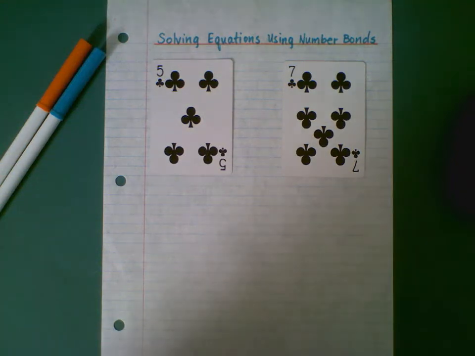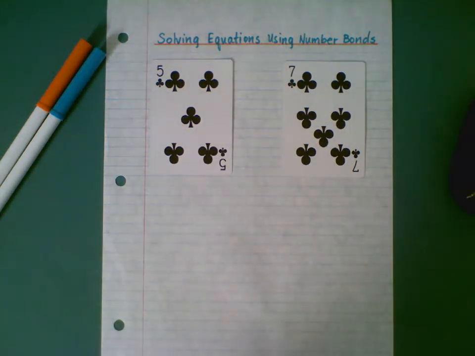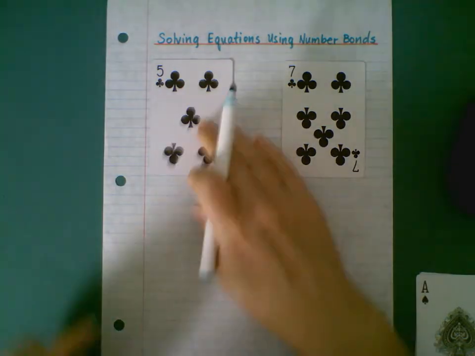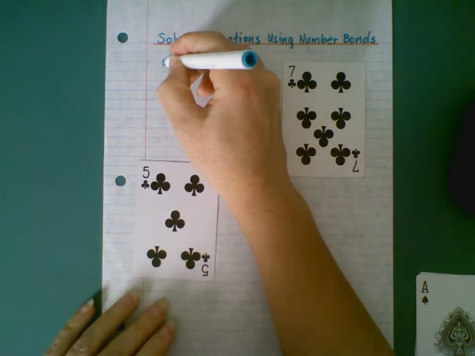Hello, in this video I'm going to show you how to solve equations using a strategy called number bonds. Number bonds are something that you probably were introduced to in elementary school when you were considering different values that combine to add to make, for example, 10. And probably when you learned that, you would have done something like this.